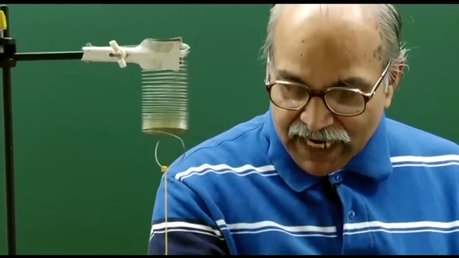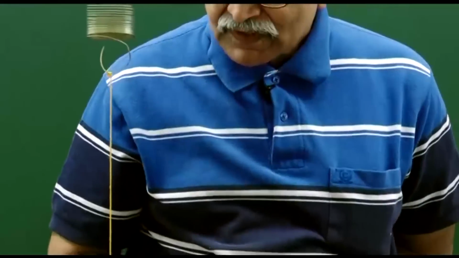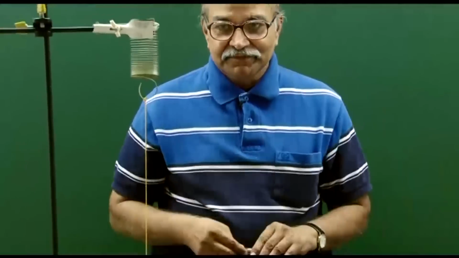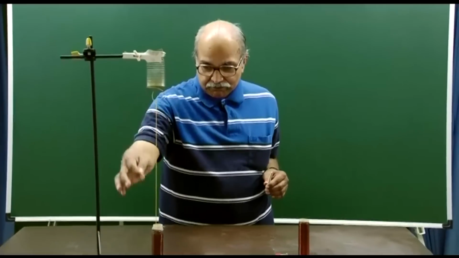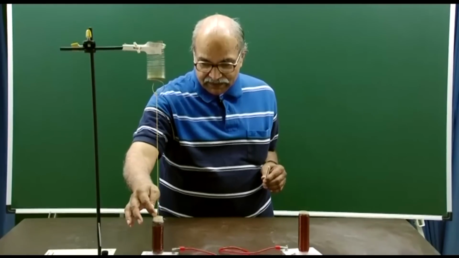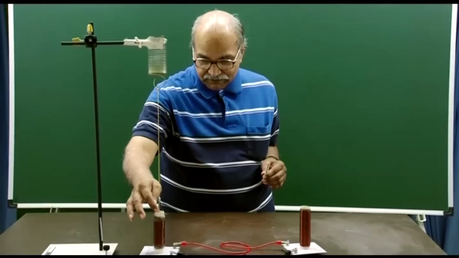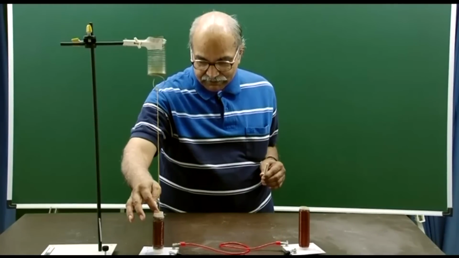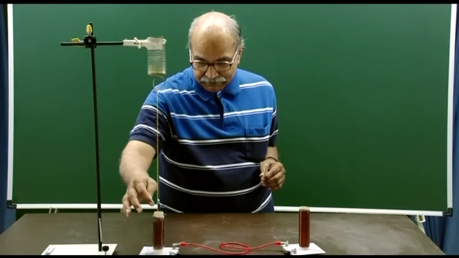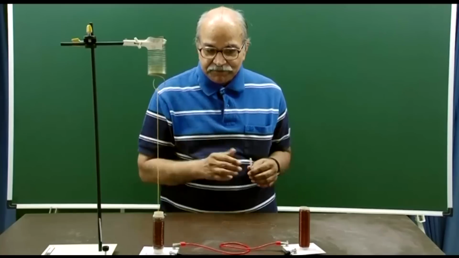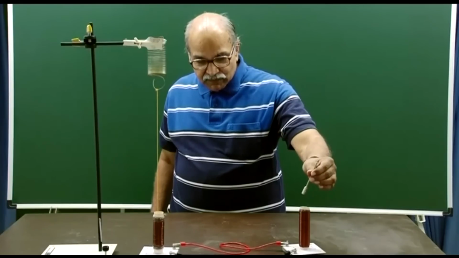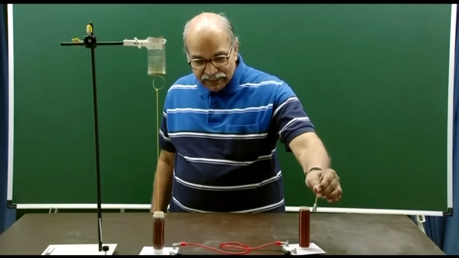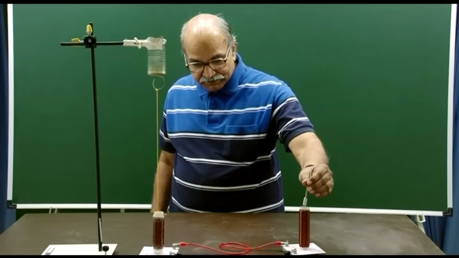I have another magnet in my hand, and that is the setup. Now, let me try to bring this one to rest. All right, roughly.